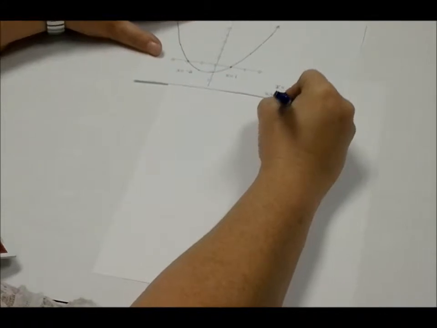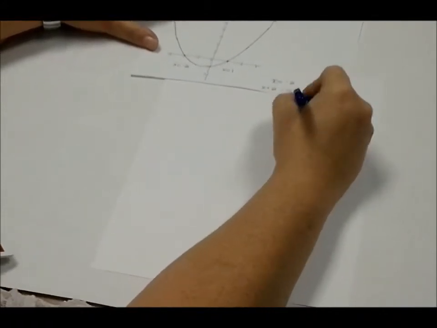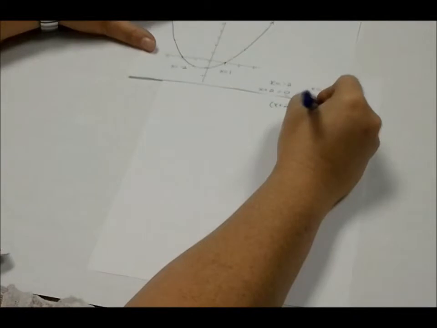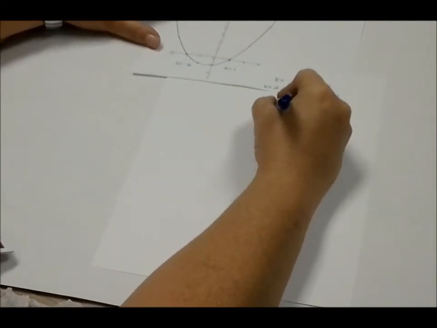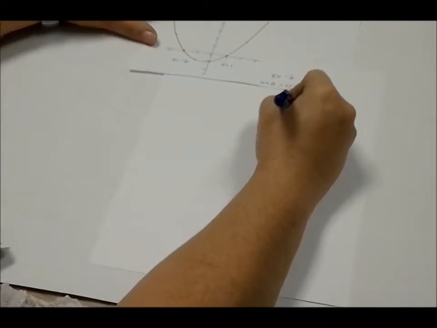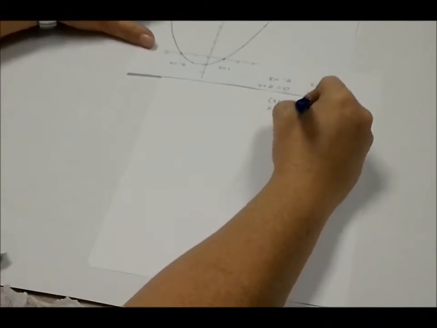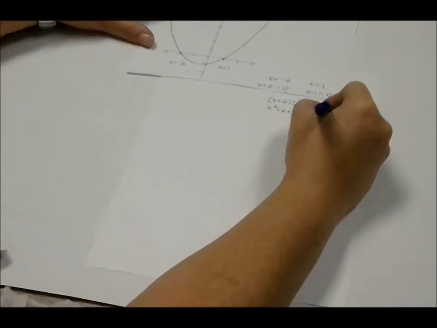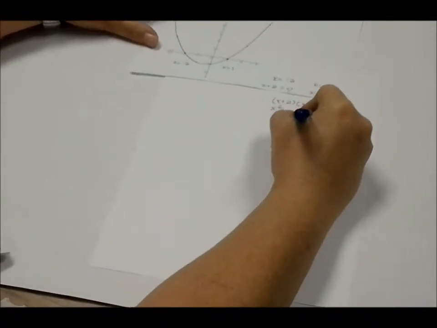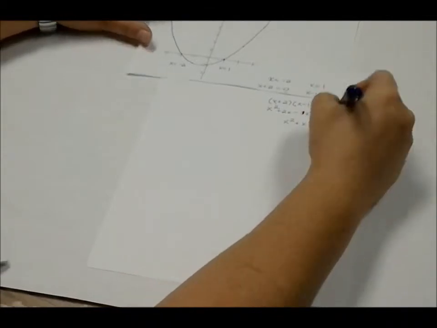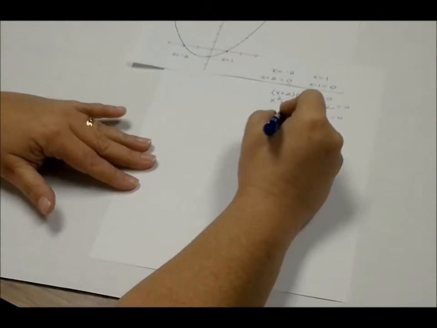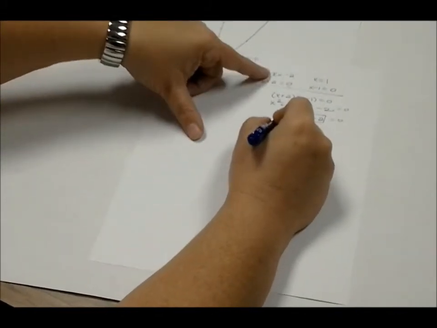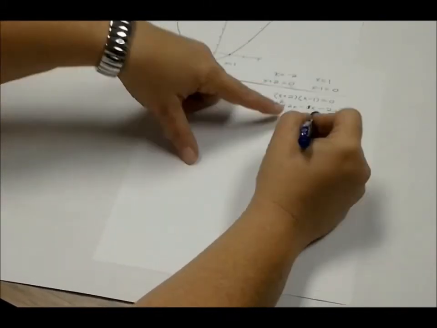Now what I ask the students to do is to take x plus 2 and x minus 1, still equal to 0, and multiply that, and I get x squared plus 2x minus 1x minus 2, and I can simplify that to x squared plus x minus 2, and this is still going to be equal to 0. But I can match the fact that when I got these zeros and multiplied them out, I got the same polynomial that I started out with to begin with.